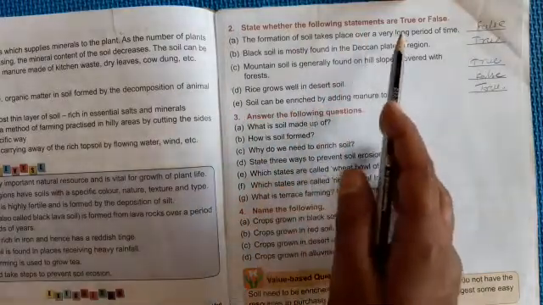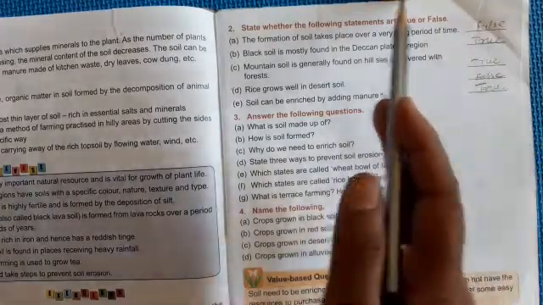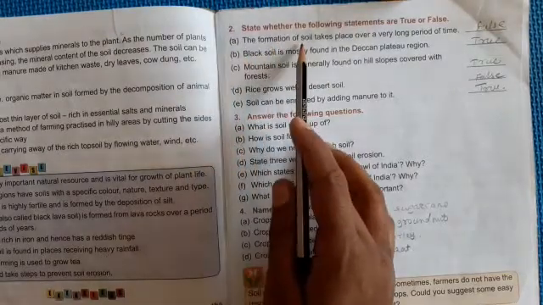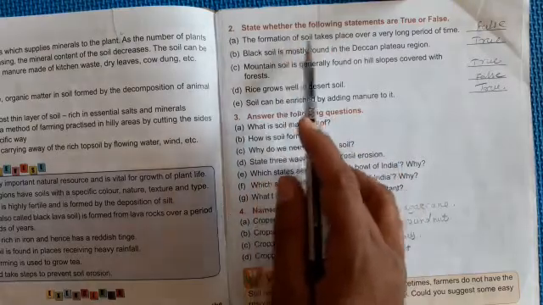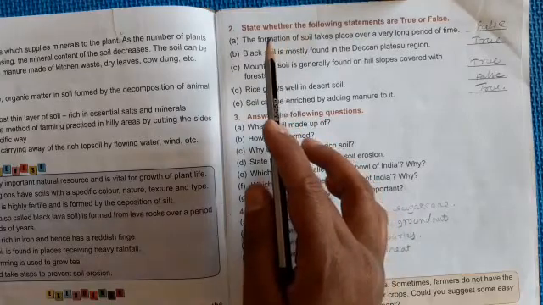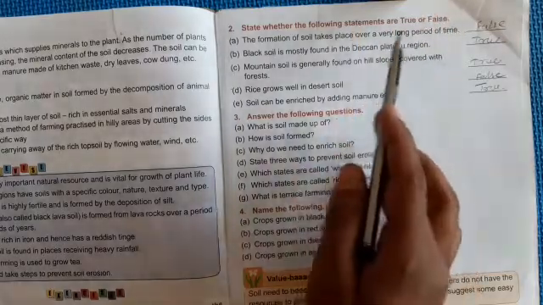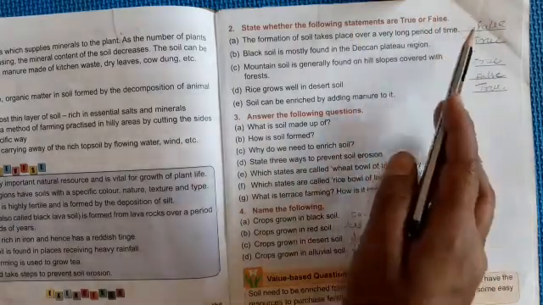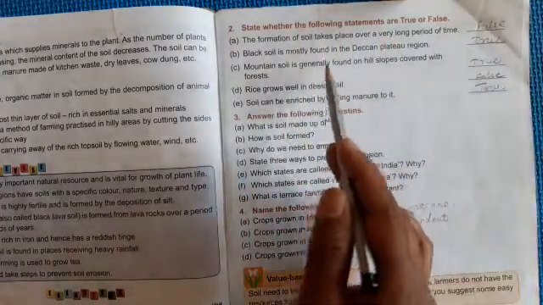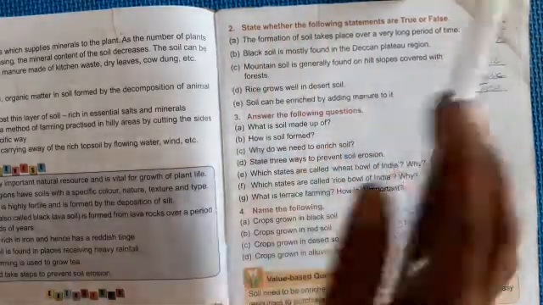State whether the following statements are true or false. We already wrote here whether it is true or false, but once again we are going to revise. A. The formation of soil takes place over a very long period of time? No, it takes a long period of years, not a short time. So it is false.